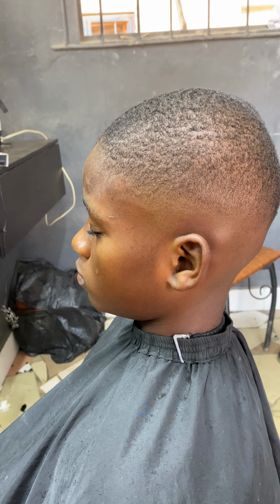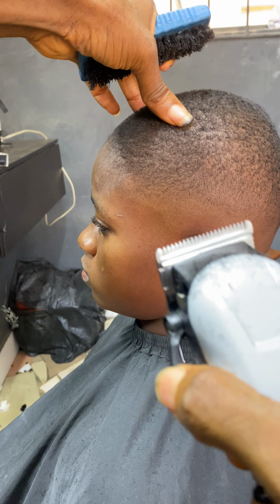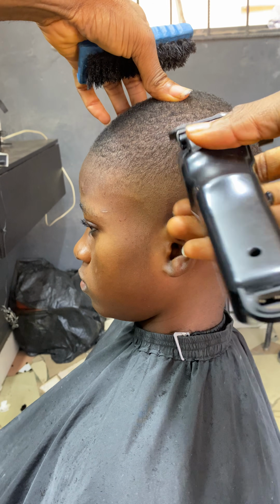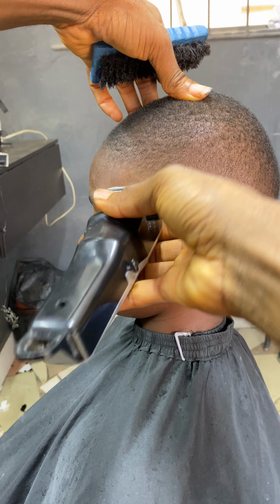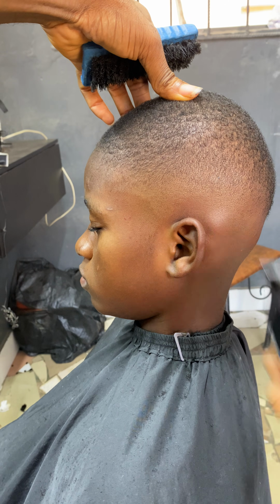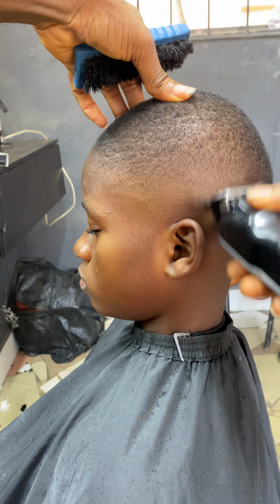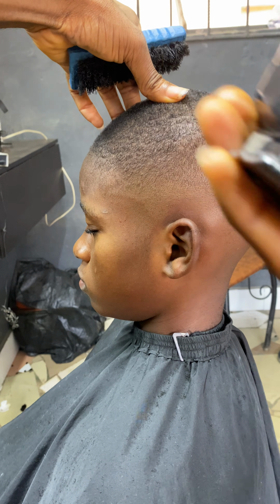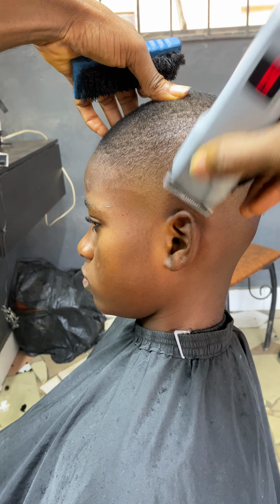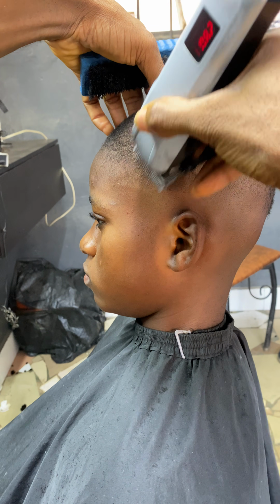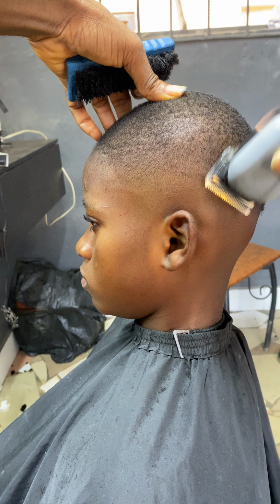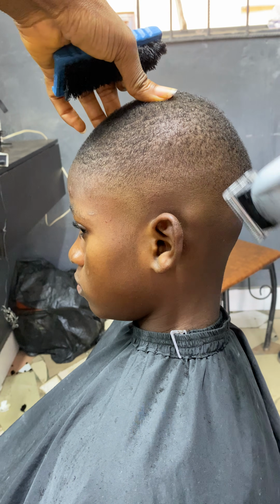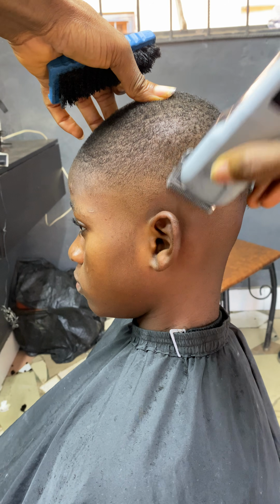The next thing you need to do is to remove your step one. Put it under low cut level. Bring your gel down. You rake it down like this first. After raking it down, you turn your hand like this.